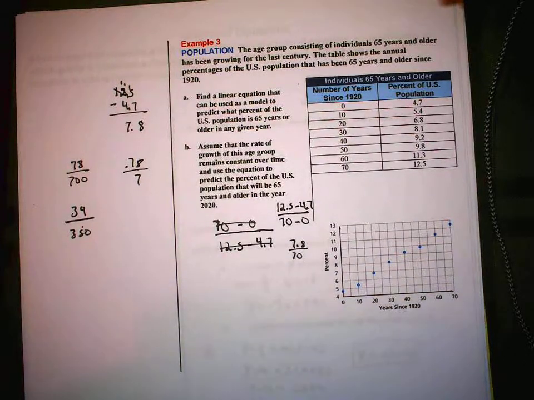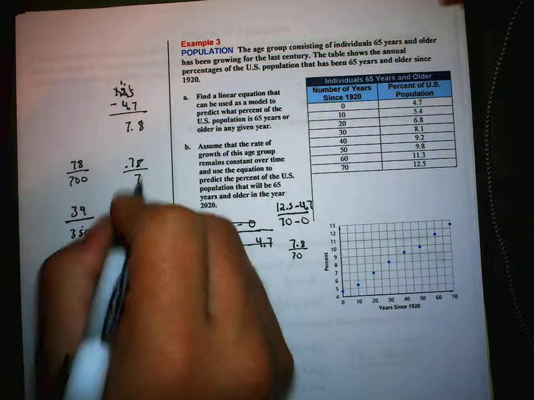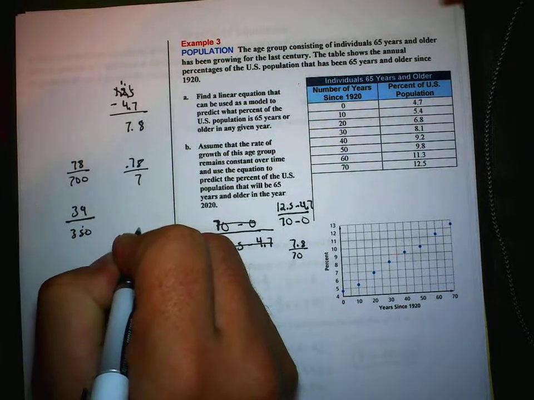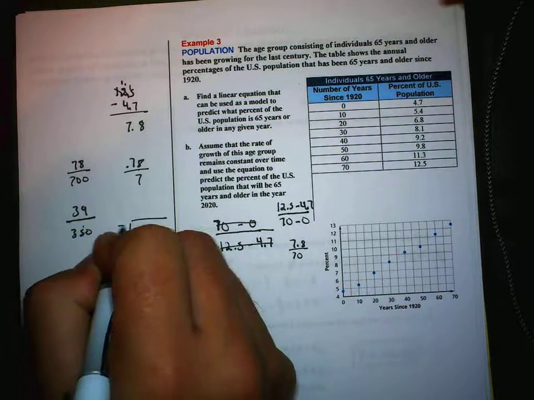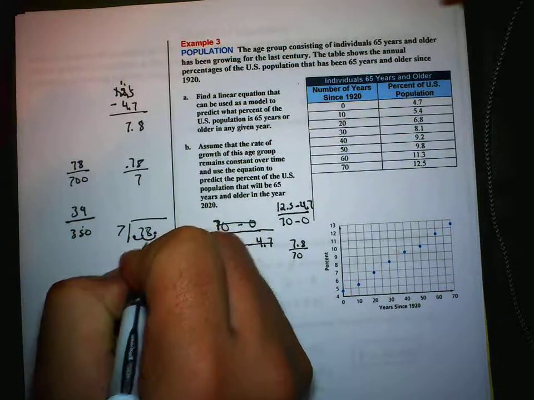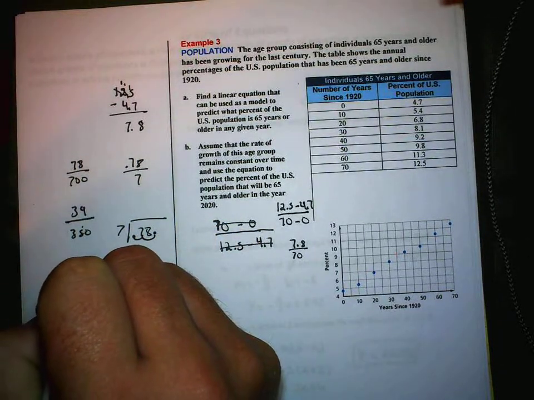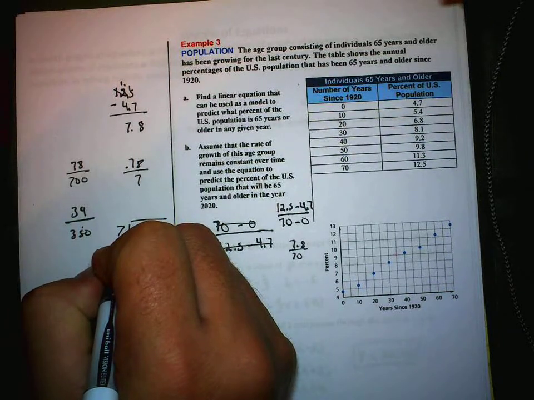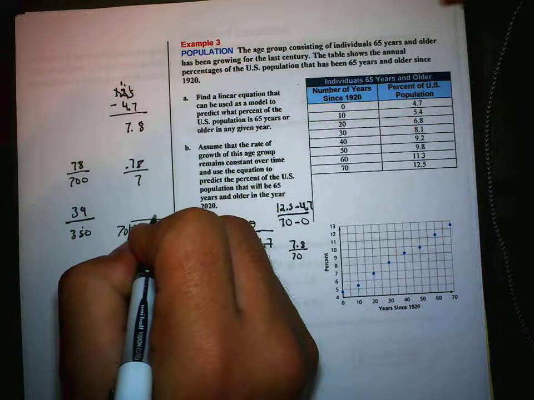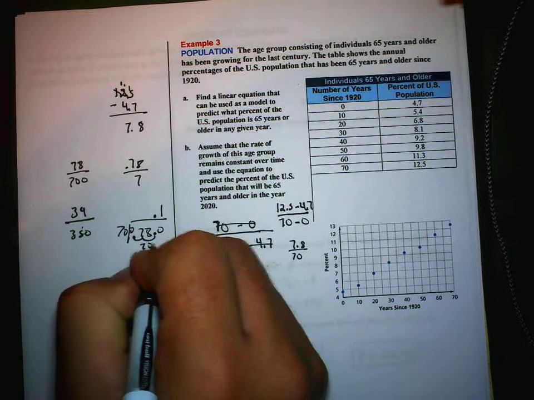Alright, and decimal wise, let's use this one. So 0.78 divided by 7. Move the decimal twice. 0, 0, add a 0. Goes in once.